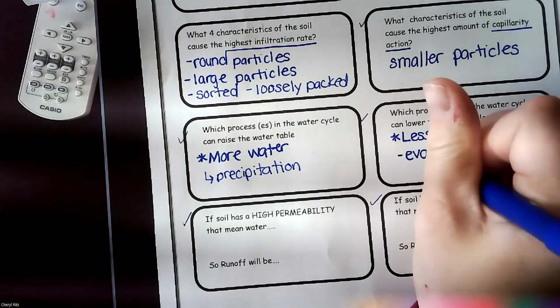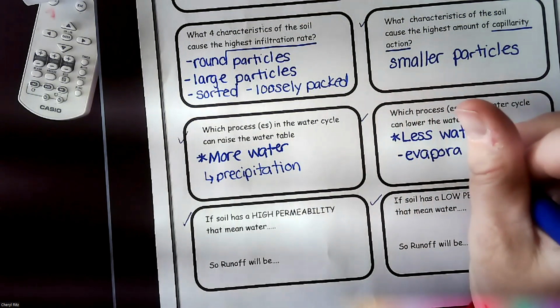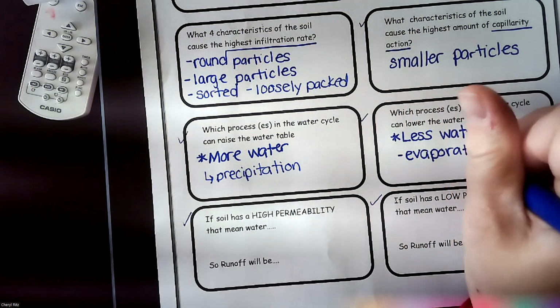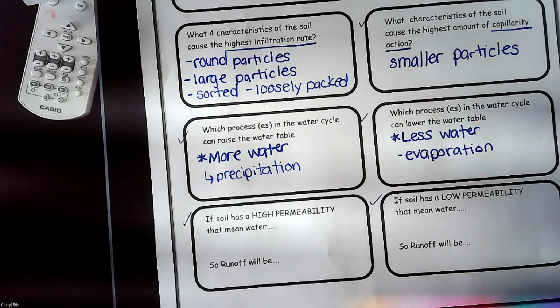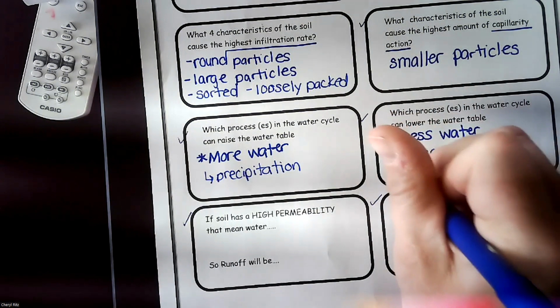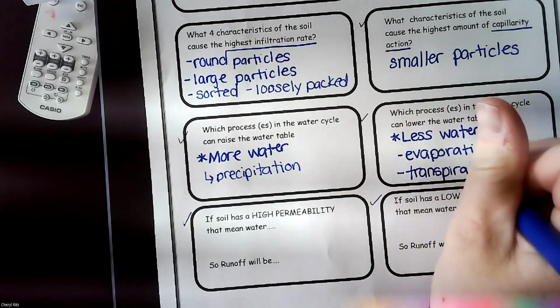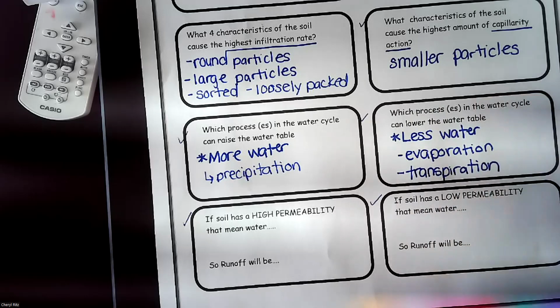Yep. Evaporation. Sorry, I can't spell. And not just evaporation. There was another one we learned this year. Transpiration. Was there any more? Nope, those are the only two that I believe.